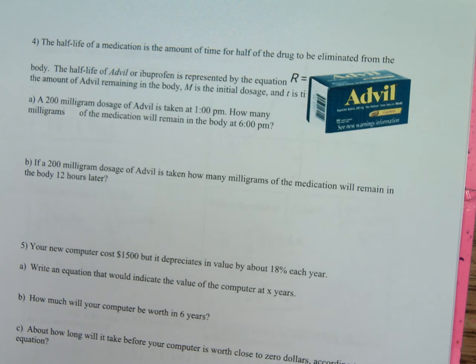Wow, two name brands, ibuprofen. Of course, the one time we have name brand, it covers up an equation.